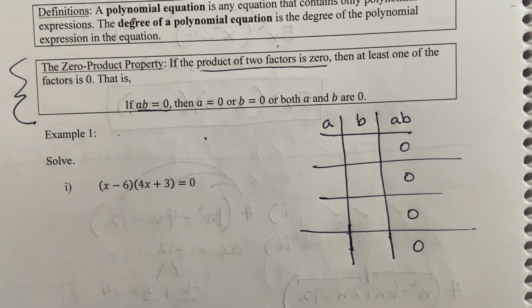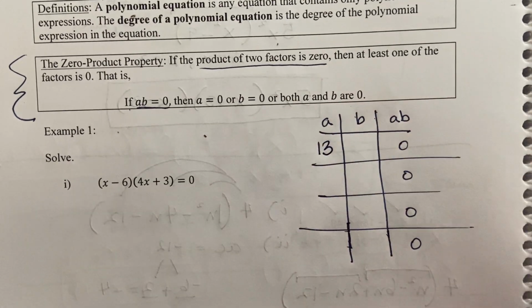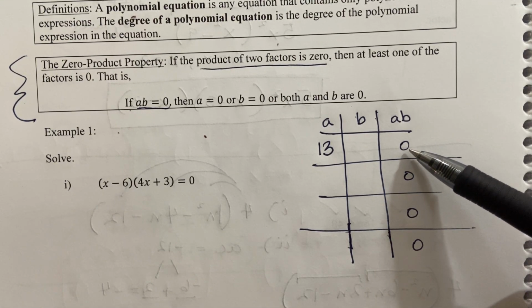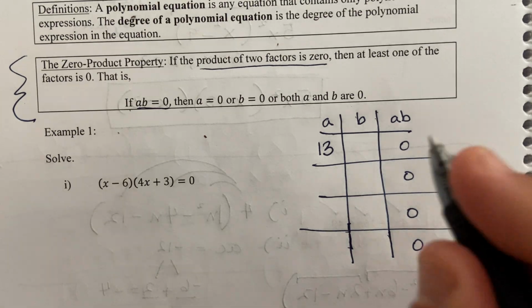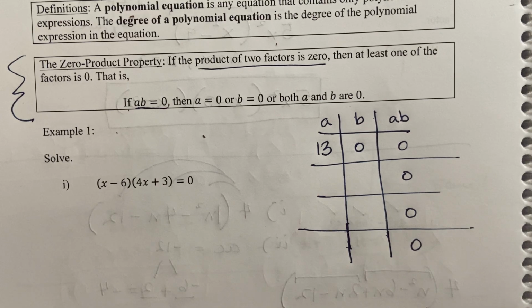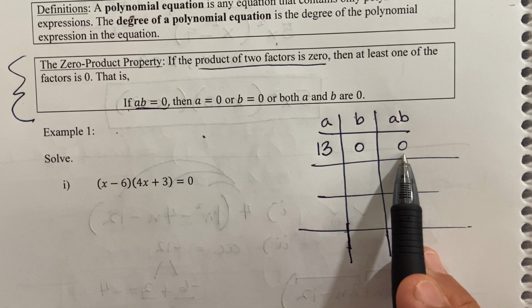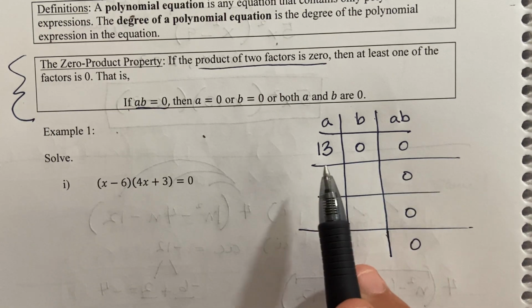So let's see what's possible. So if A is some number, I'm going to pick 13. What if A is 13? That's okay. And we can still get 0 as long as what? As long as B is 0, right? So that 13 times 0 gives us this 0. So that would be a possibility.